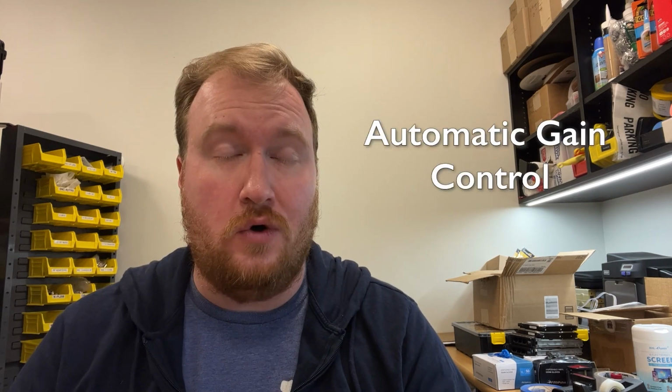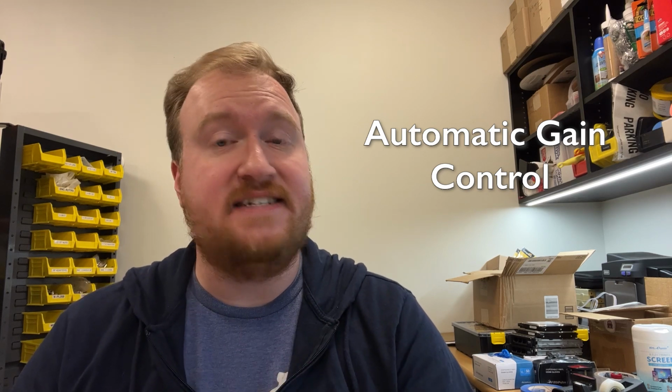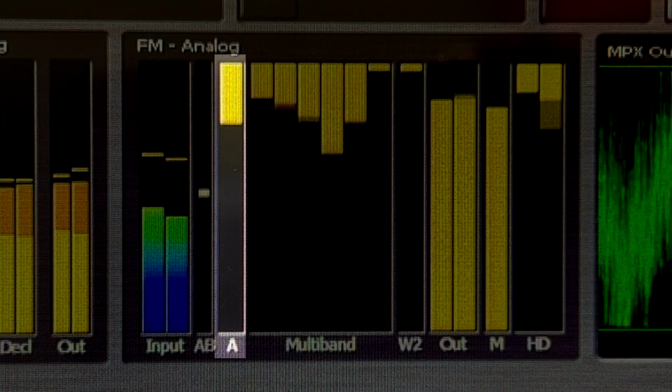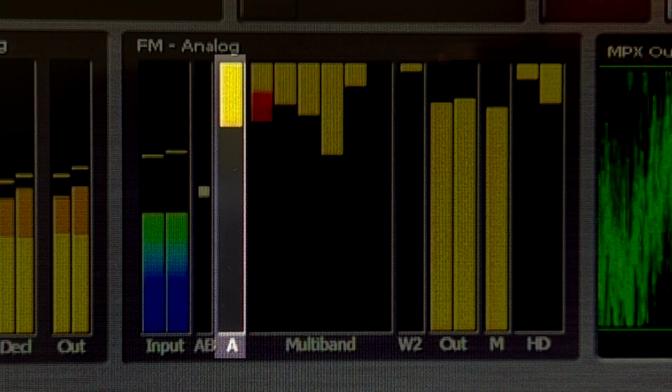The slowest audio compression is called automatic gain control, or AGC. AGC is characterized by low ratio and long attack and release times. This means it doesn't really react very quickly to changes in the audio levels, but it will sort of turn down the volume if it gets too loud and turn it up if it gets too soft. The first stage of audio processing in radio is frequently a wideband AGC. In this context, wideband just means it works on the entire range of audible frequencies at once. This will help get the incoming audio to a baseline level so the later stages don't have to work so hard.